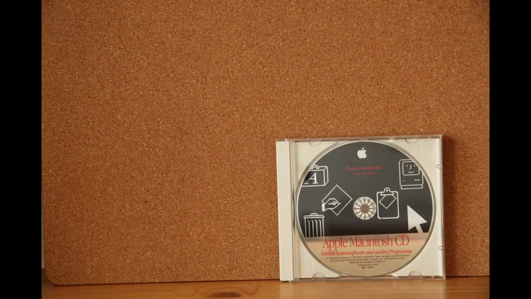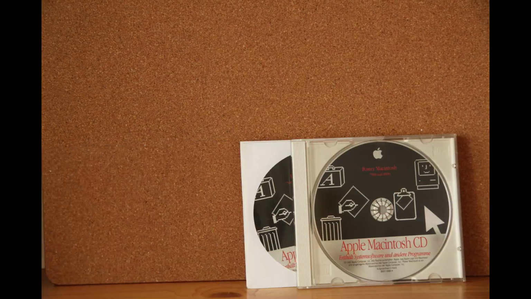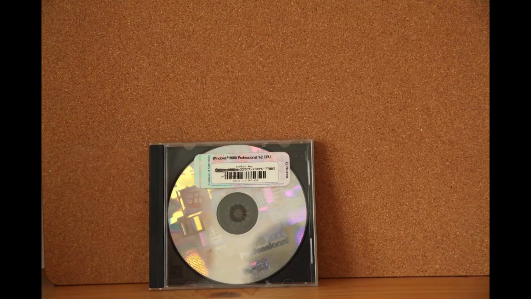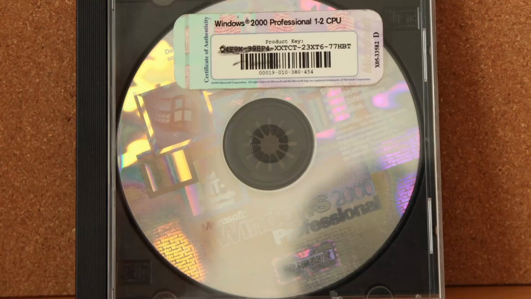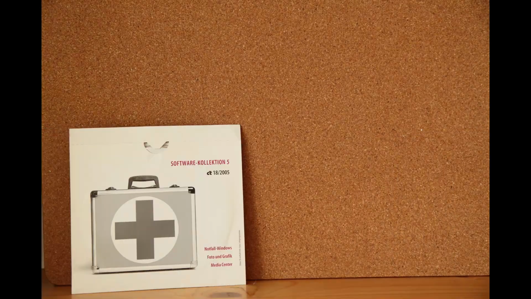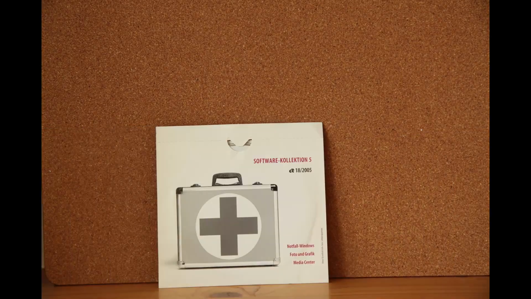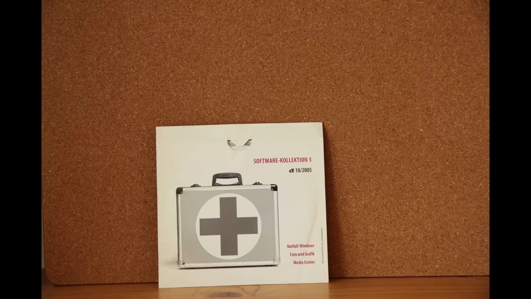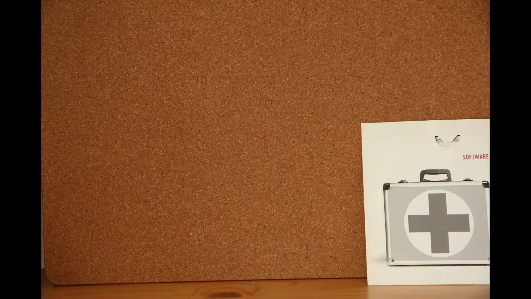Here are the installation CDs for my Power Macintosh. And again Windows, this time Windows Professional 2000 from 1999. Remember, there was NT, then 2000 and then XP. The leading computer magazine in Germany and later in Europe is the CT magazine. Here is a software collection from 2005, including a virus scanning suite.